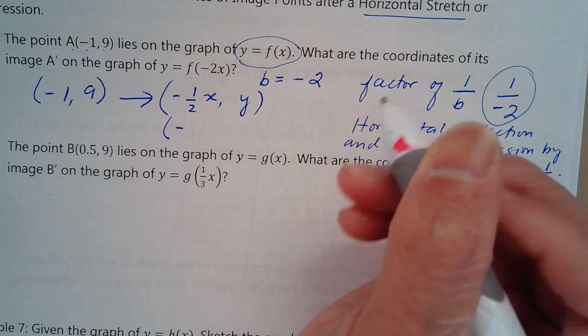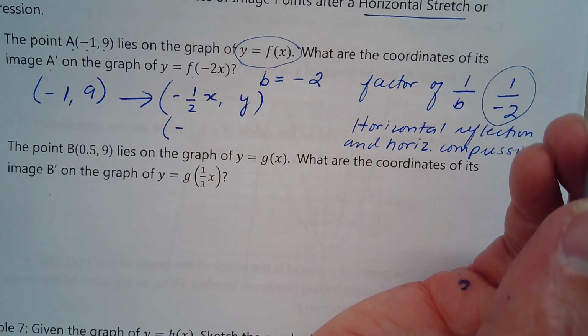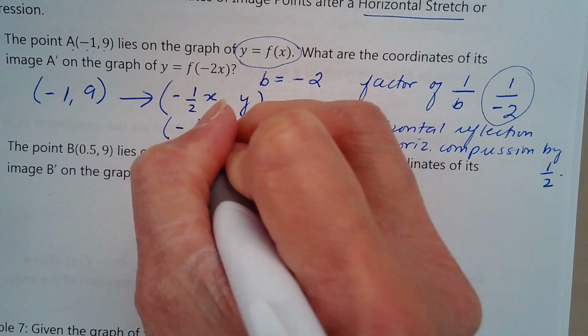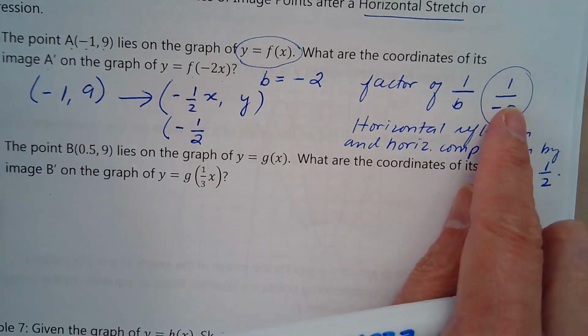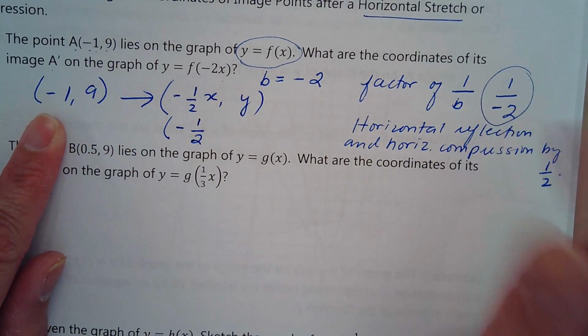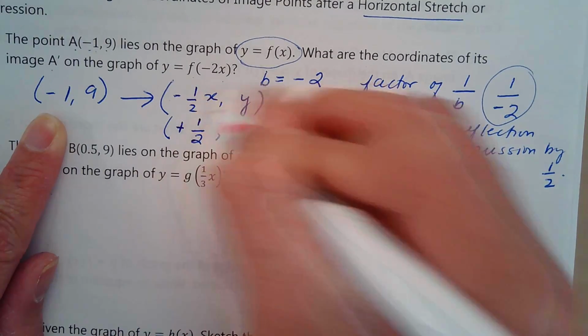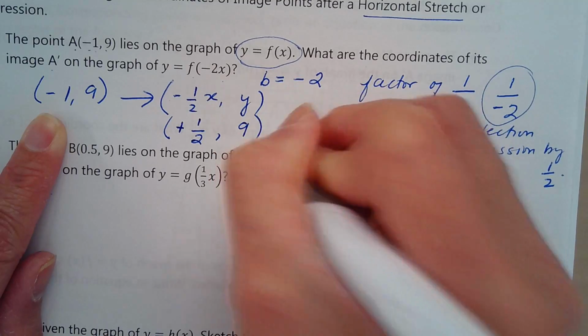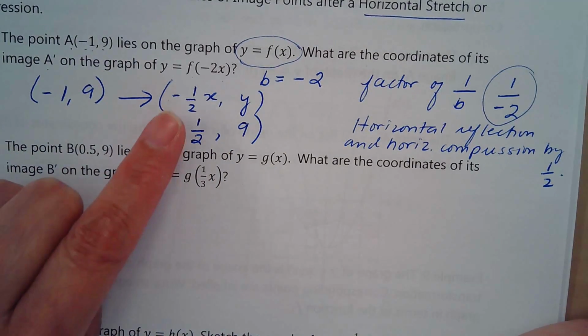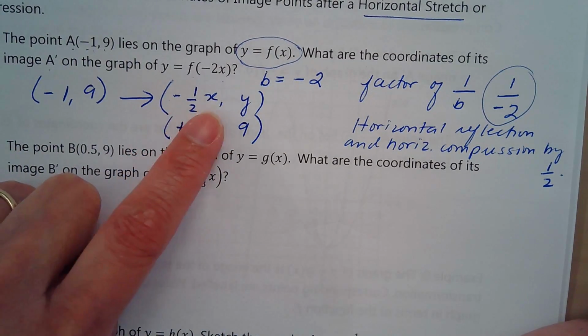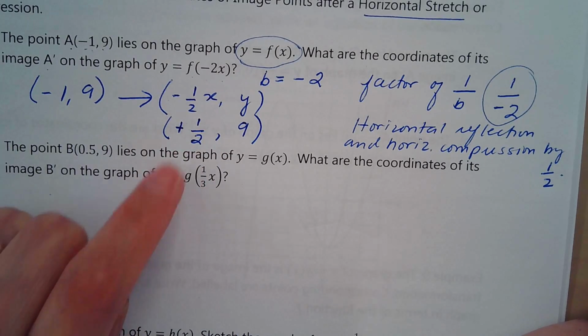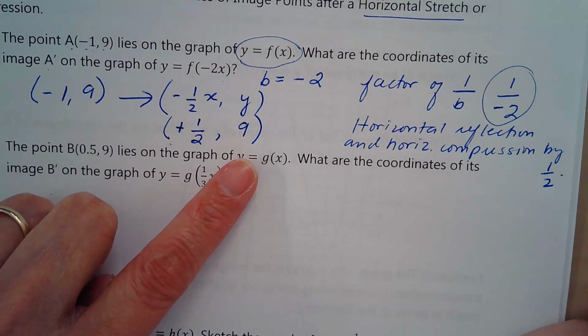So it's going to be negative 1/2, okay, because this is a horizontal 1/2. And the y would be, oh no, positive 1/2 and 9. So negative 1/2 times negative 1, so positive 1/2, 9.